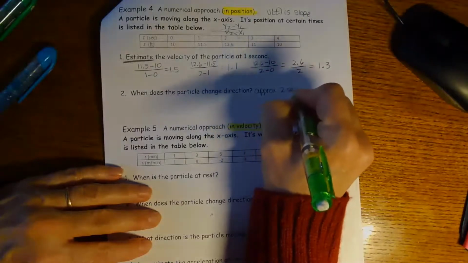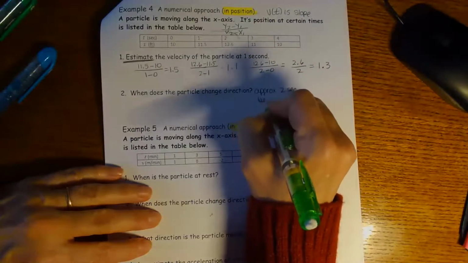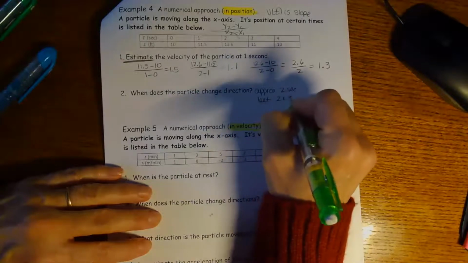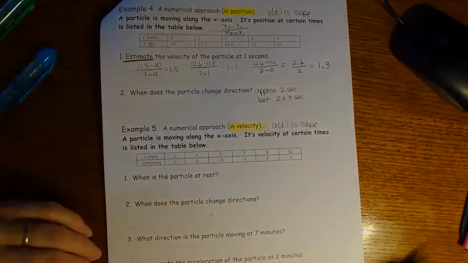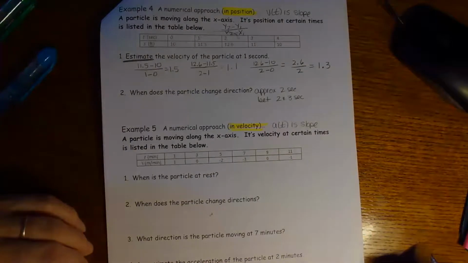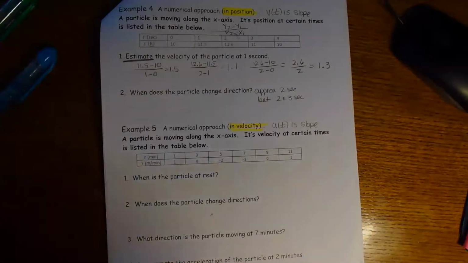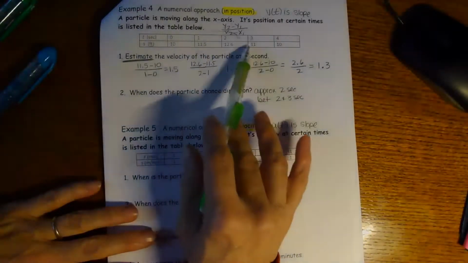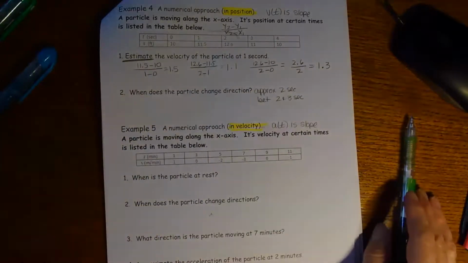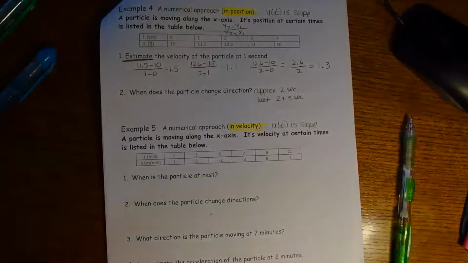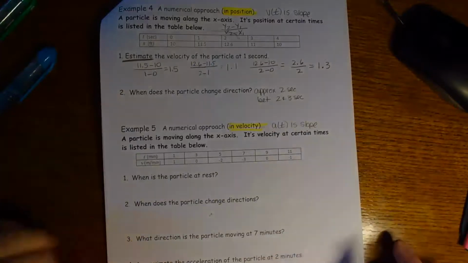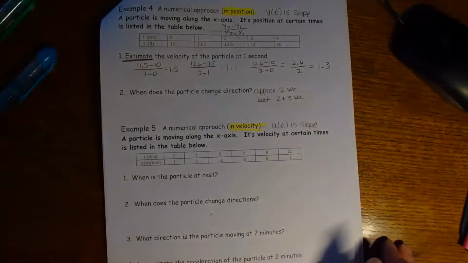2 seconds, or I could say between 2 and 3 seconds. Either one of those would be an acceptable way to answer that question about when it changes direction. I can see it's getting bigger and now it's started to get smaller. I might not see a 0 on there because they don't show me every point, right? Are we okay? Do you need to think for a minute? All right.